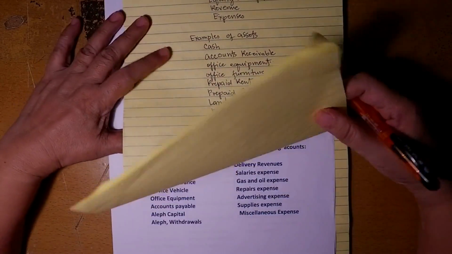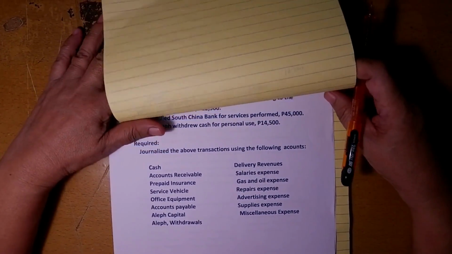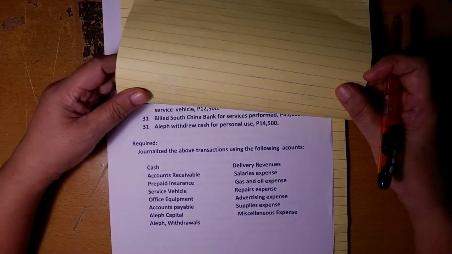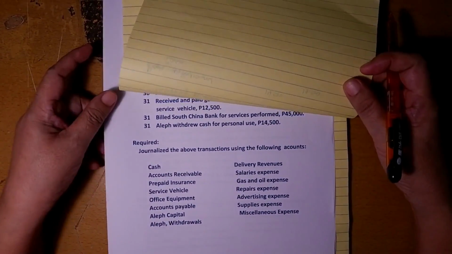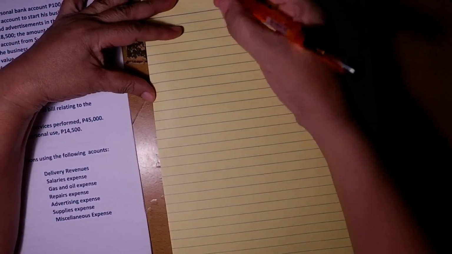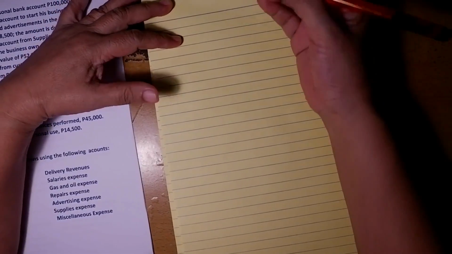So, in accounting, to increase or to decrease is either debit or credit. But not all debit is plus or increase and not all credit is minus or decrease. Okay, so what are those accounts or elements where the increase is debit and decrease is credit?